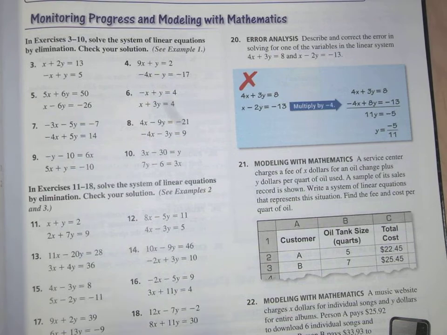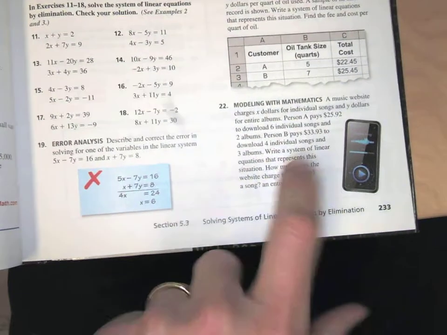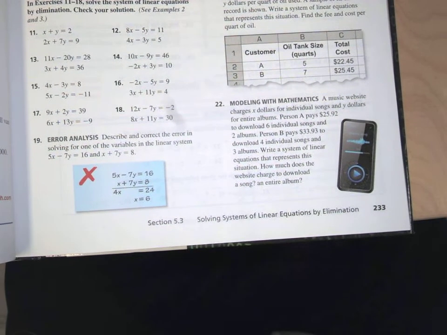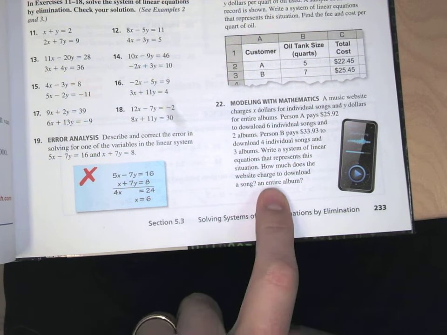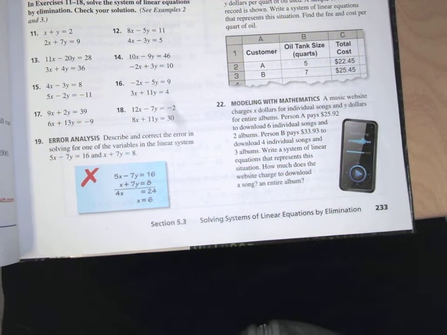And the last one is 22, which is a word problem. We've actually done pretty good at writing equations in standard form, so I'm going to help you set this one up, but I think you'll be pretty good on that one.